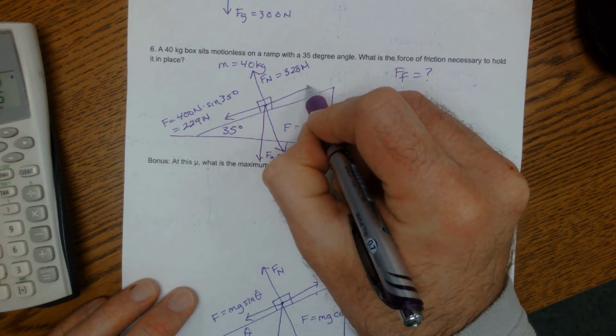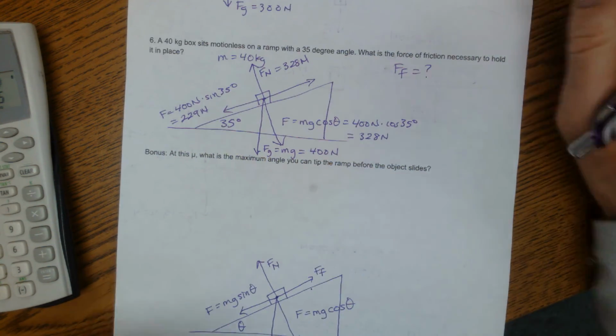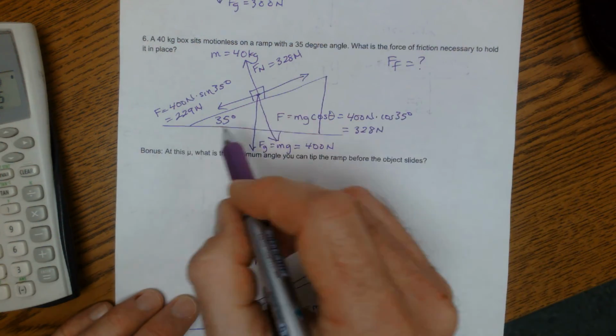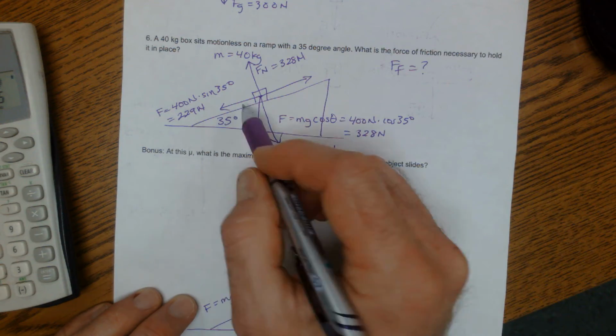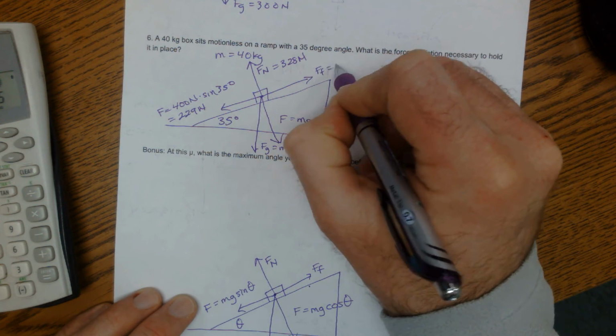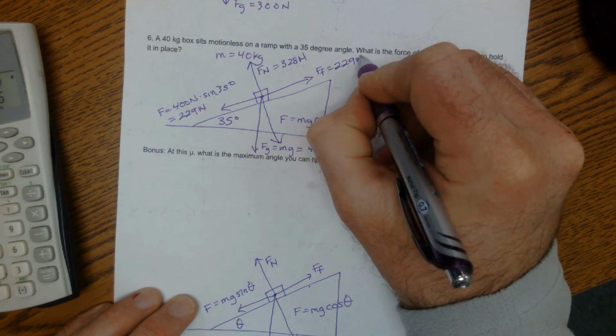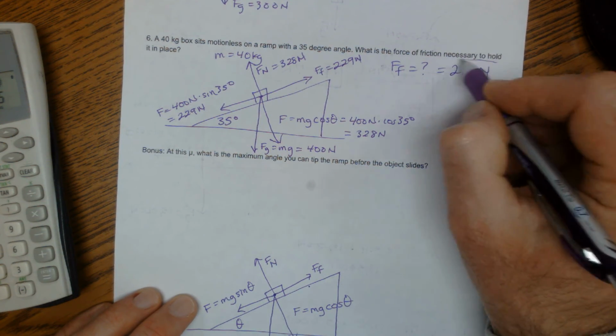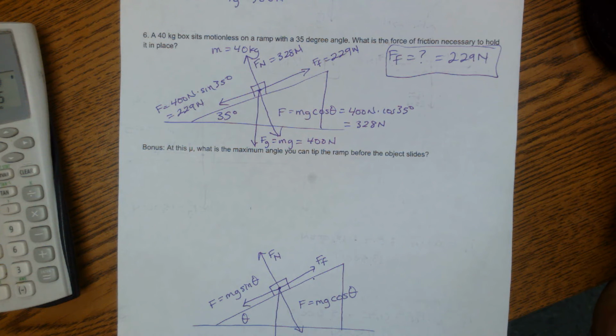And my force of friction. So then our force of friction, because these things are in balance, are going to be equal. So that's going to be 229 newtons. That's the answer to what our force of friction is going to be.